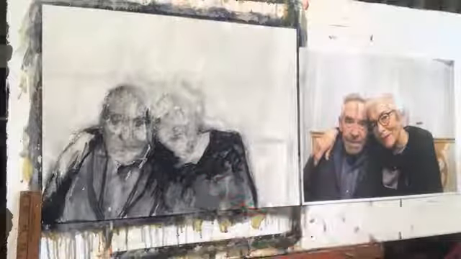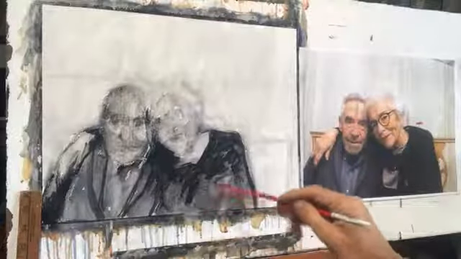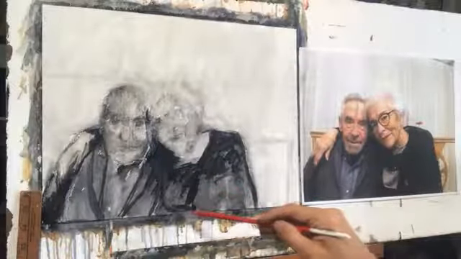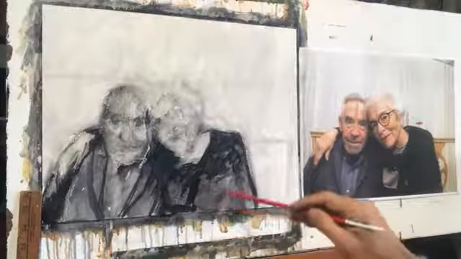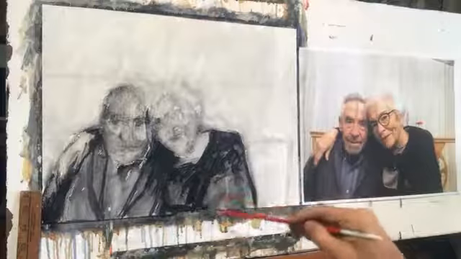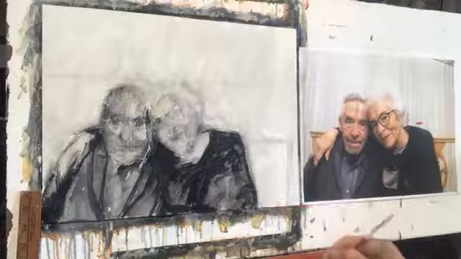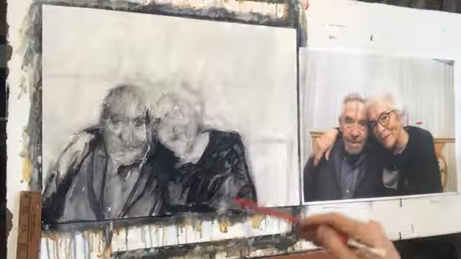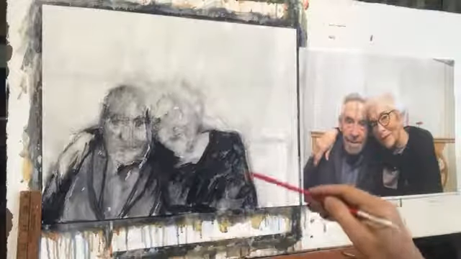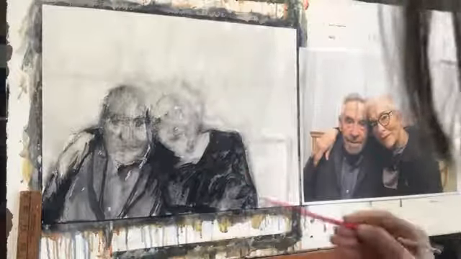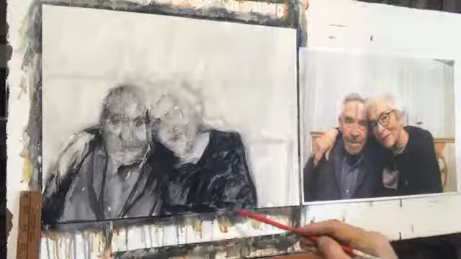I'm trying to simplify things by starting with a simple criteria, darker to lighter. I'm trying to practice detachment from the image itself. I could be painting anything right now. I'm doing kind of like blocks. Yeah, I think so. Color blocks. I went from color fields to color blocks.